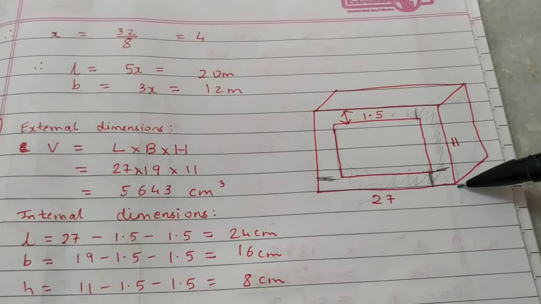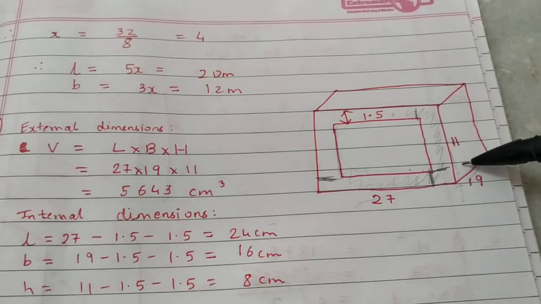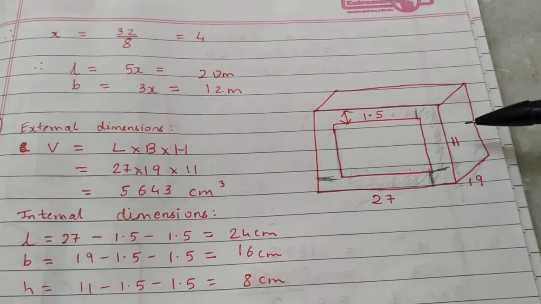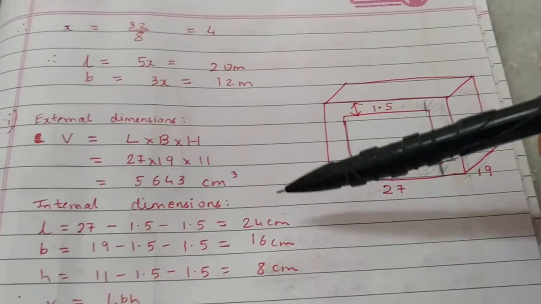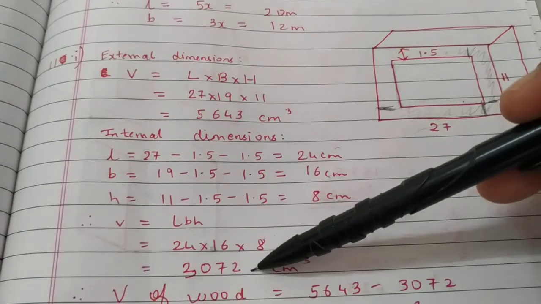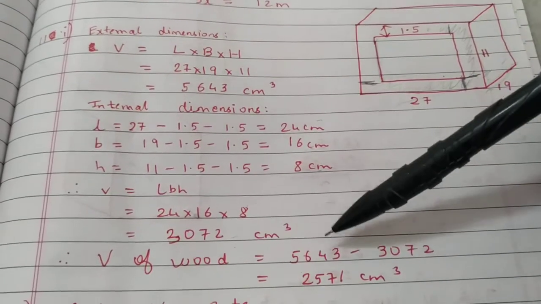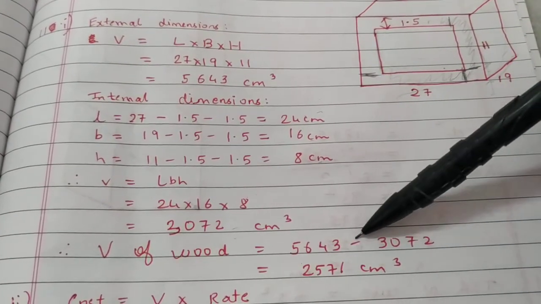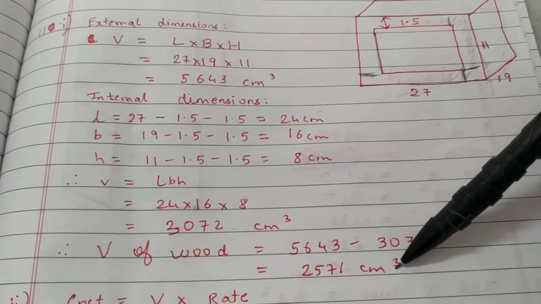And the internal breadth is again 19 minus 1.5 minus 1.5. I couldn't show that because it's a three-dimensional wooden box. So we get the internal dimensions and then find the internal volume as well. So the volume of wood is the total external volume minus the total internal volume, which is this much.